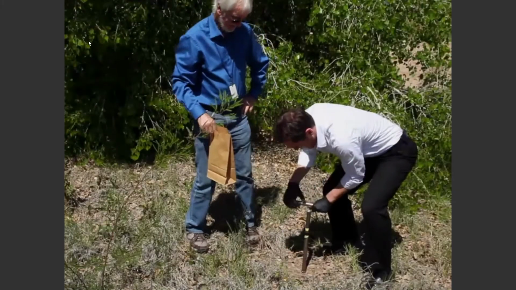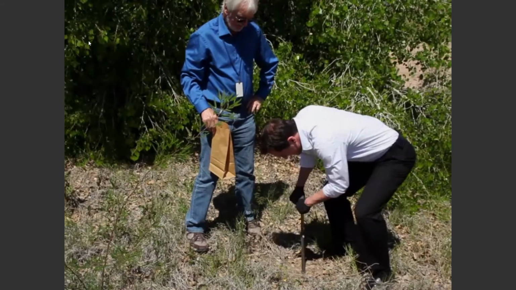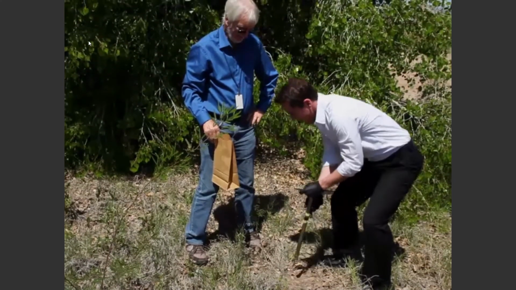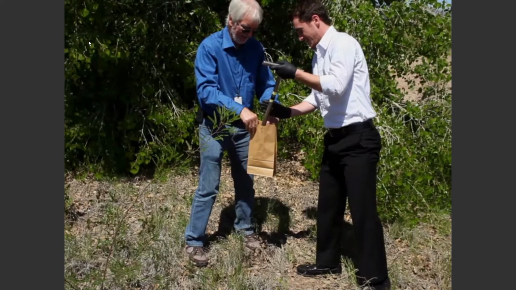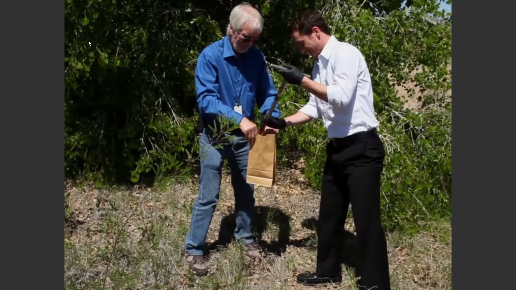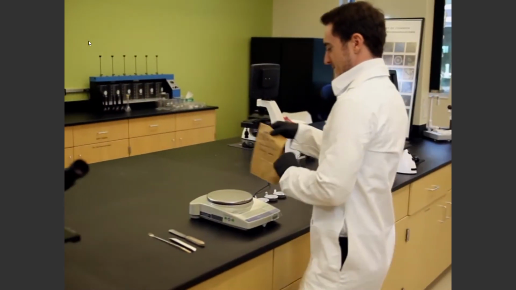To begin, collect soil samples. Samples of soil can be collected in the field using a soil auger or a trowel. Use of a soil auger allows for the soil to be sampled to specific depths. Transfer them into the laboratory.